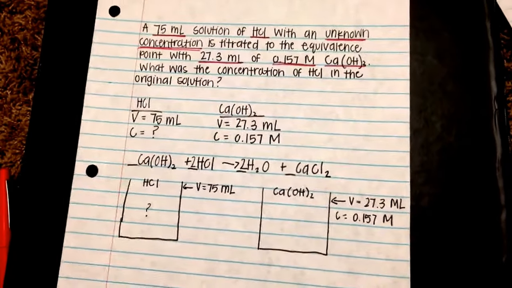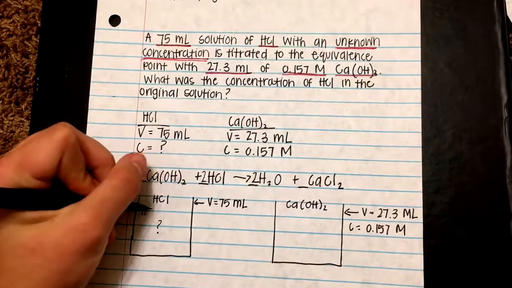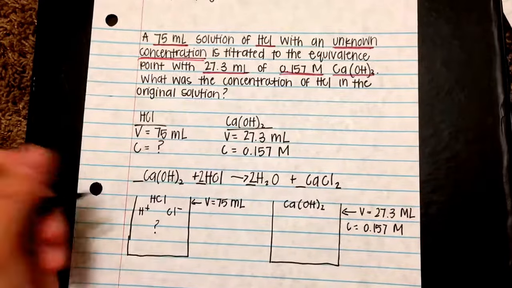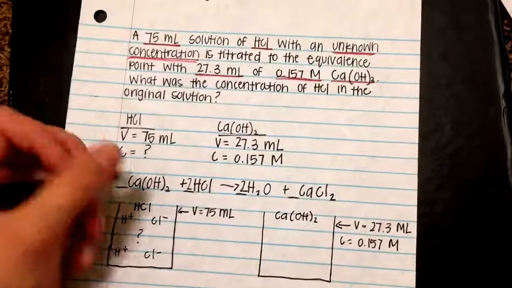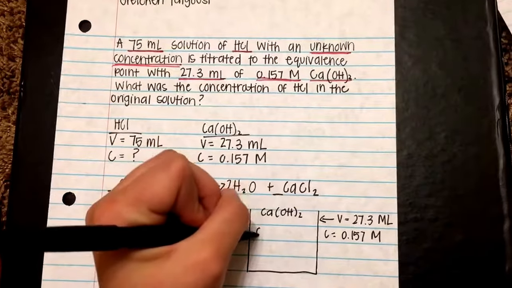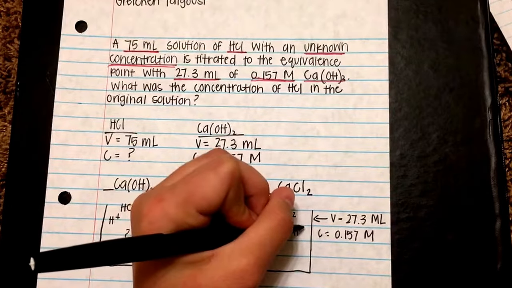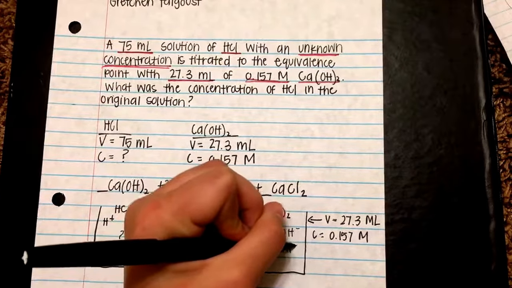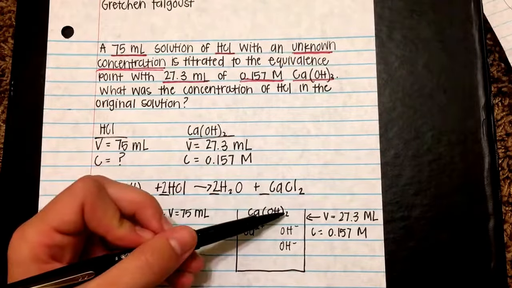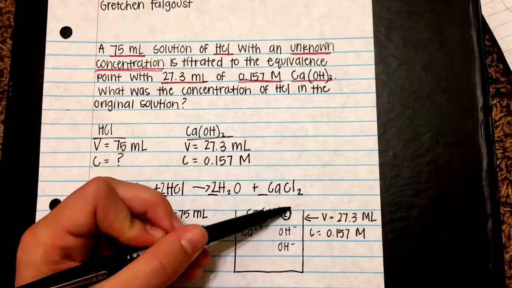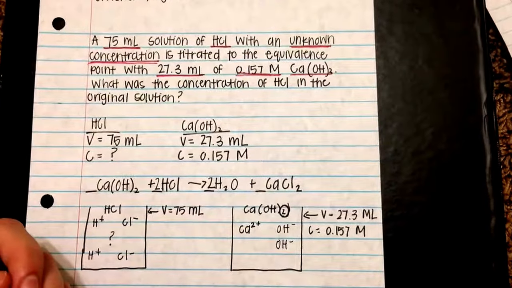So now we're going to put the elements in the box. So we have H plus, Cl minus, H plus, and Cl minus. In this one, we have Ca2 plus and an OH minus, also another OH minus, which is a common mistake often people make. They forget about the 2 right here and only put 1 OH when there needs to be 2.